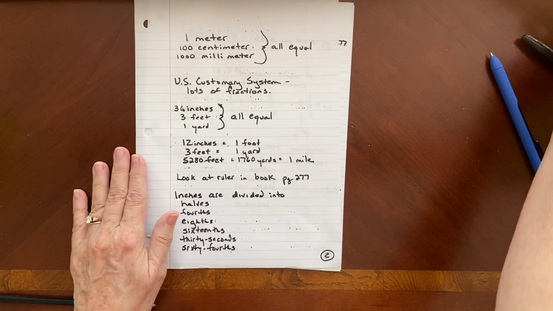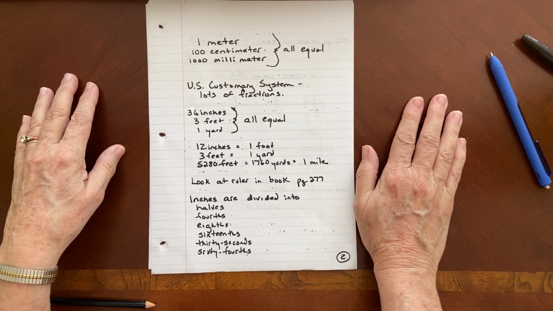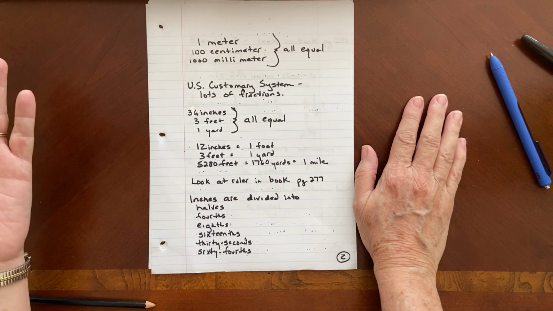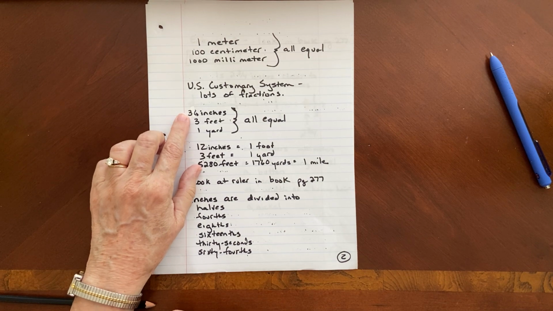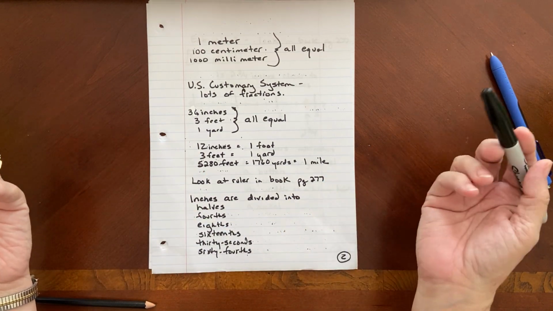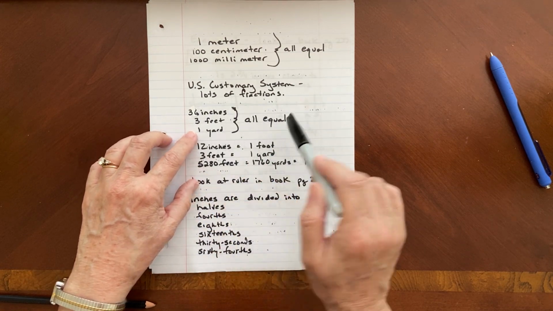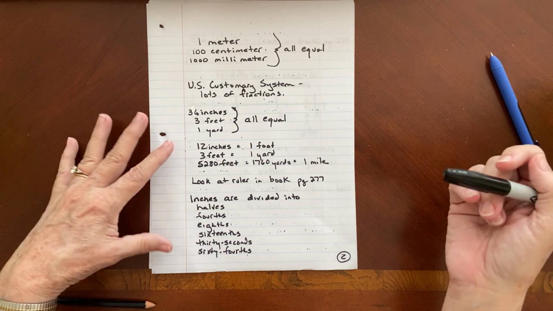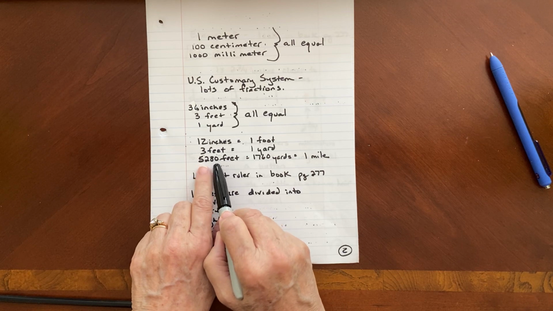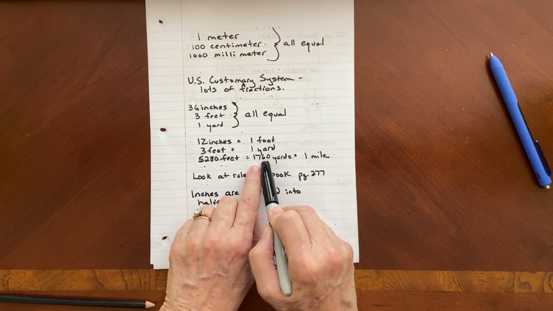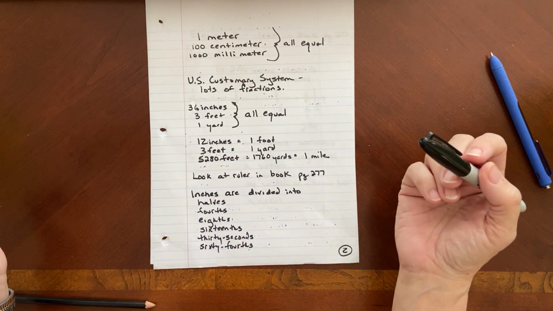Now we're going to talk about the U.S. customary. It has lots of fractions. It's so much more complicated than the metric system, but we're more familiar with it, so it might be easier for you. I have inches, feet, and yards as measurements of length. I have miles too. So 36 inches, 3 feet, 1 yard are all equal to the same amount. It's a yardstick, right? 12 inches equal 1 foot, 3 feet is 1 yard, 5,280 feet equals 1,760 yards equals 1 mile. So all that.